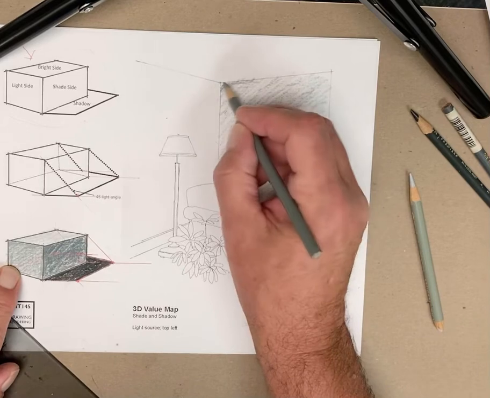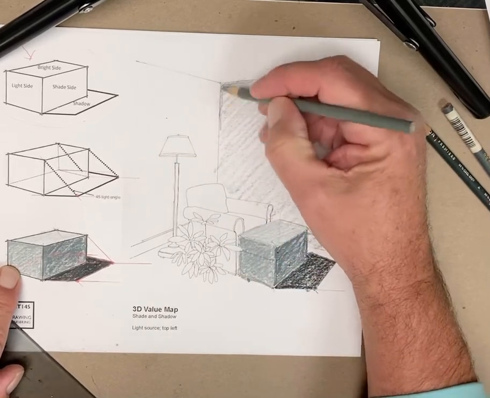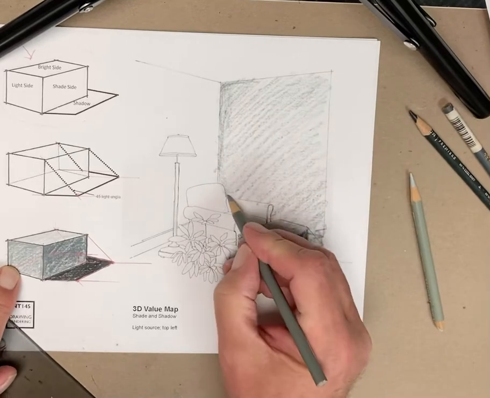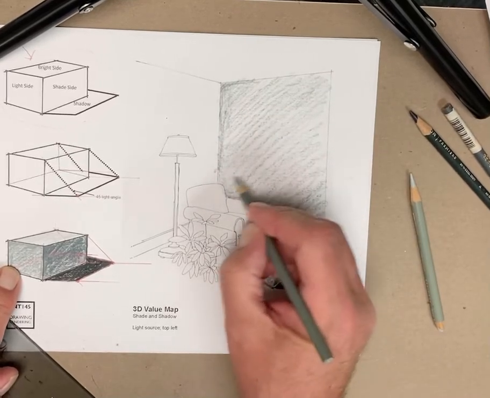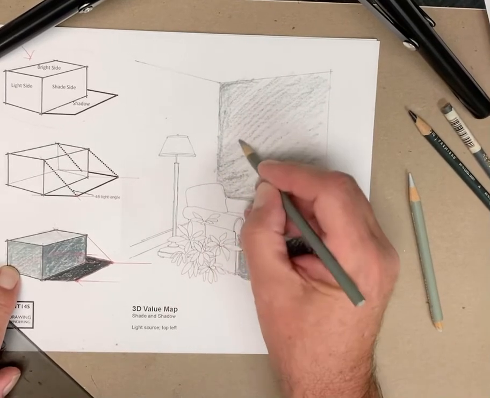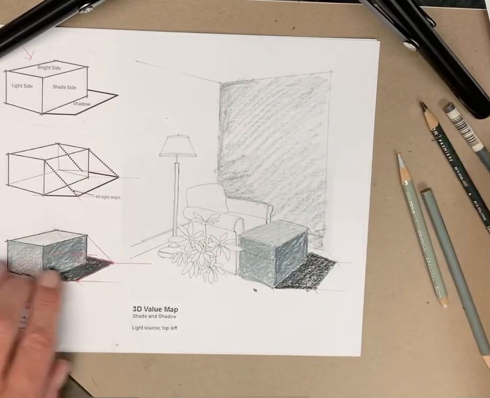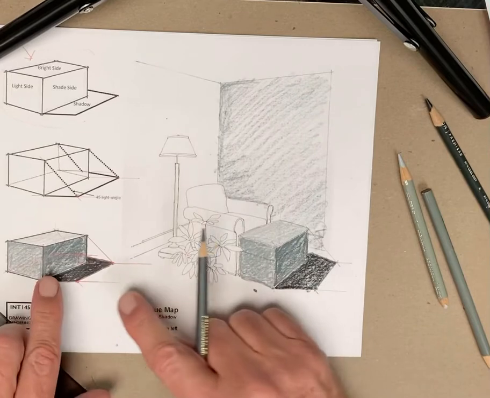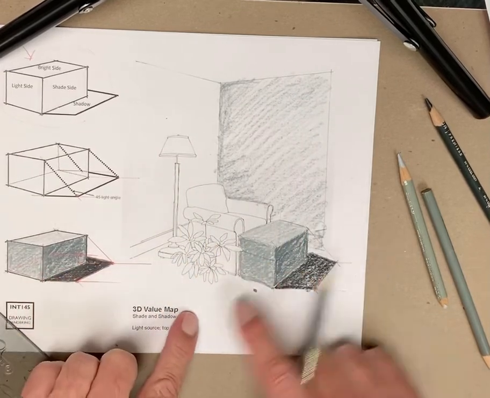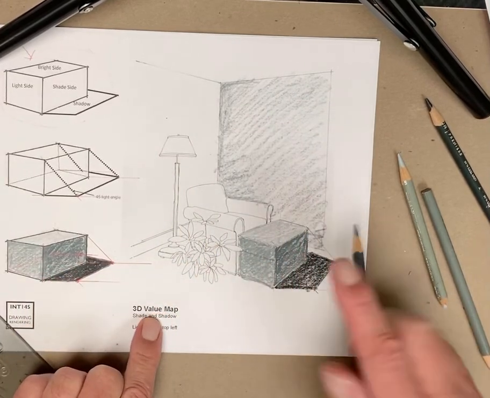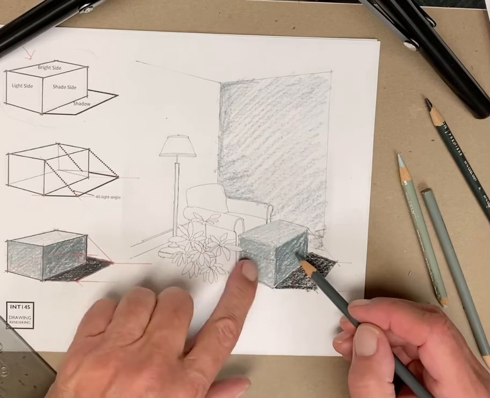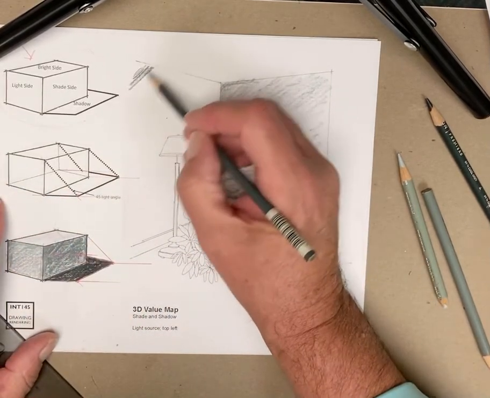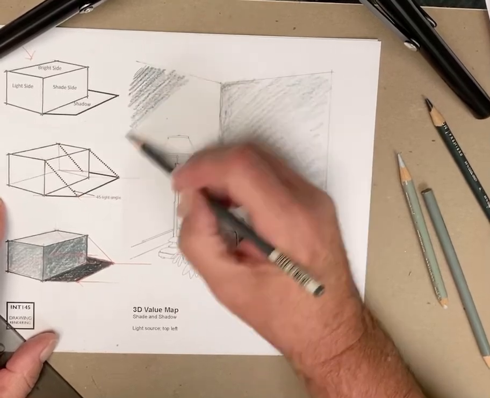I don't want to take too much time with the demo, but I want to make sure that this corner is properly done so that I can see how these things change in relationship to the other. And this wall over here is on my shade side, so it's parallel with this one. So this is my shade side, and it's going to be a little darker.